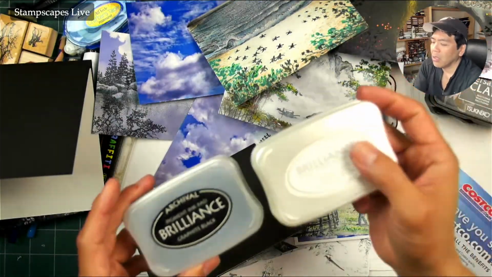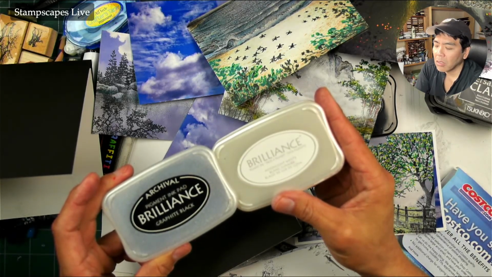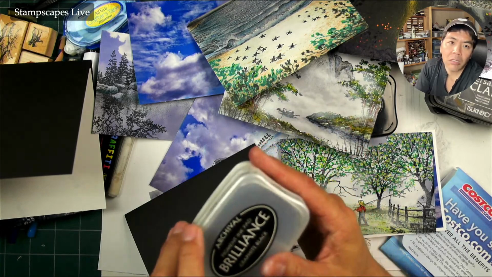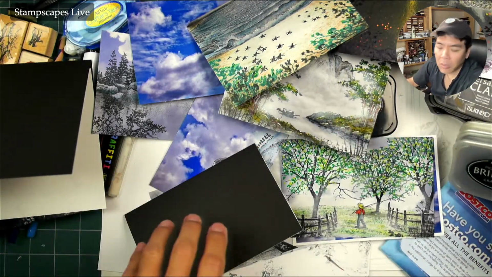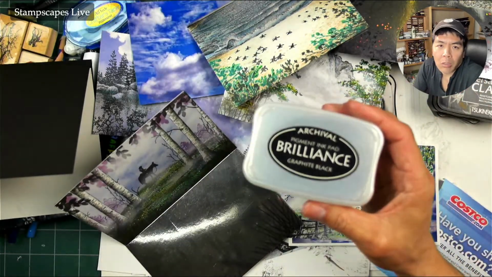But these two different types of inks right here, speaking of that, I'd recommend that. You don't have to say, oh my God, I already got pigment inks, I already have 3 different types, I don't want to buy another one. But the Brilliance inks are the water-based ones, okay?